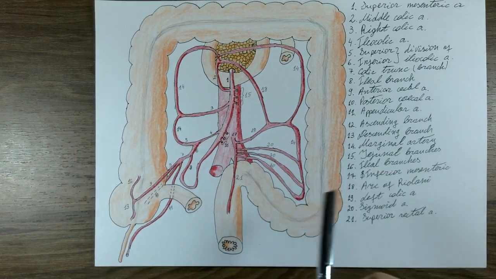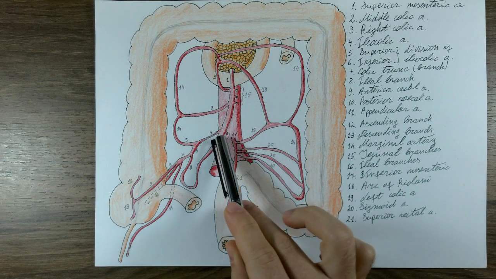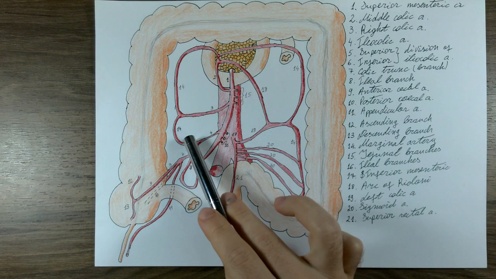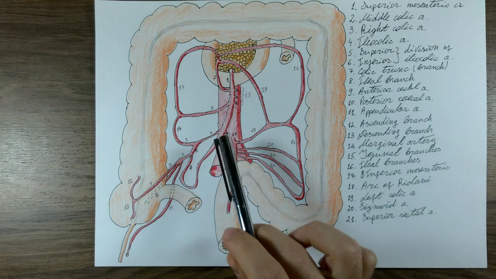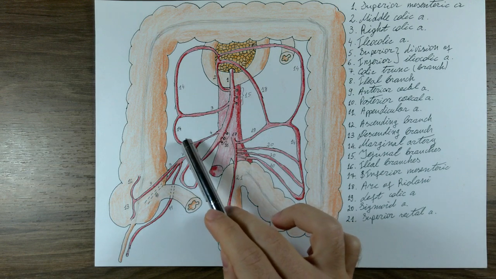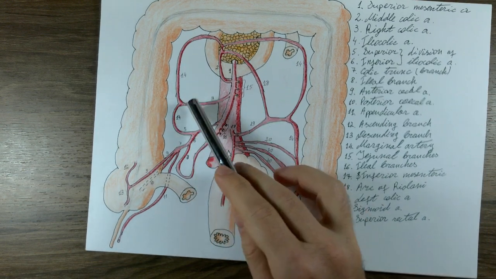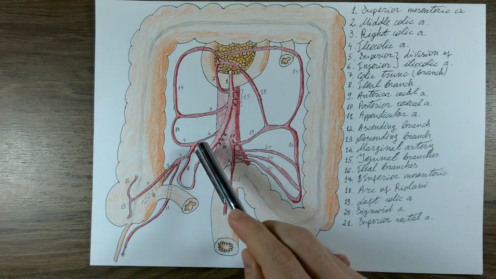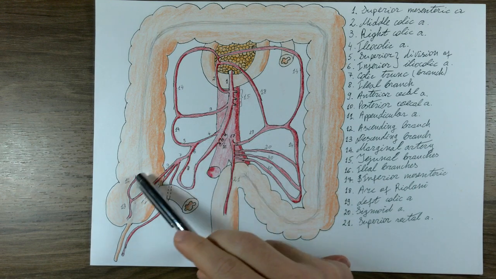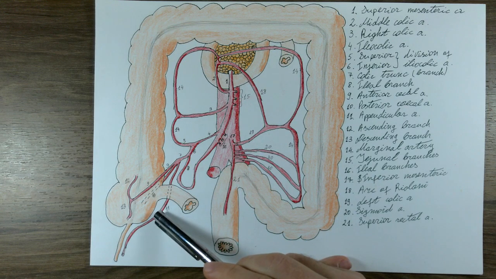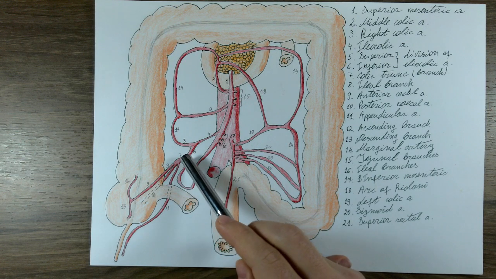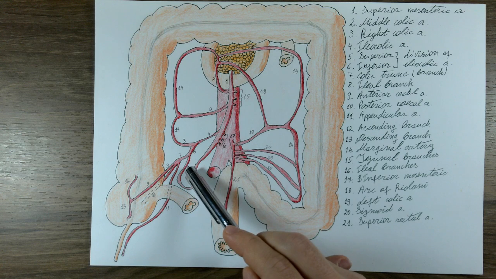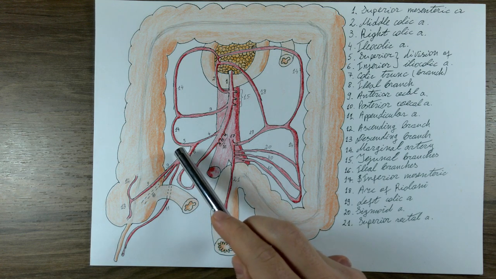So, if you take a look at the ileocolic artery, it starts as one single trunk, which then divides into an ascending or superior and an inferior branch. Now, the superior one is important because it goes back and connects to the middle colic artery, while the inferior branch would go straight towards the lower portion of the colon, and it would divide into two main trunks, the ileal artery and the colic artery.